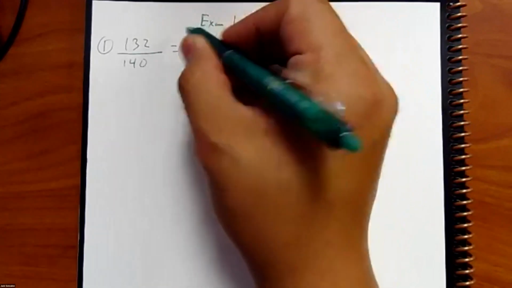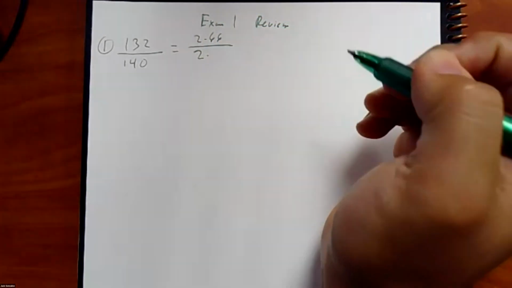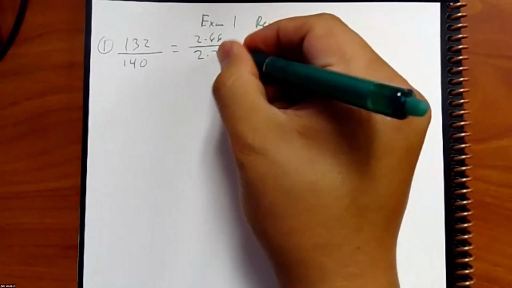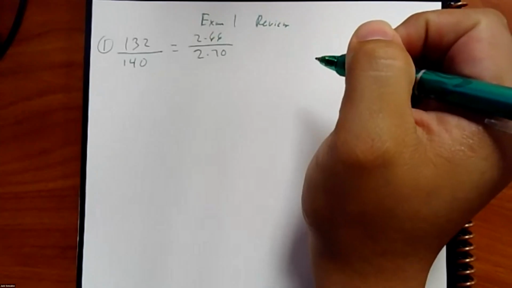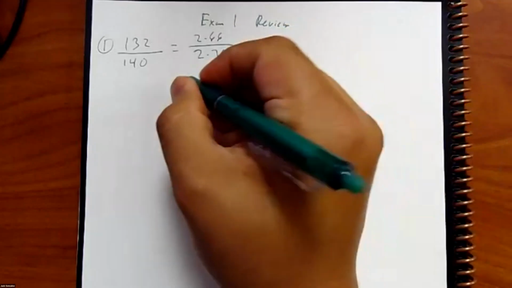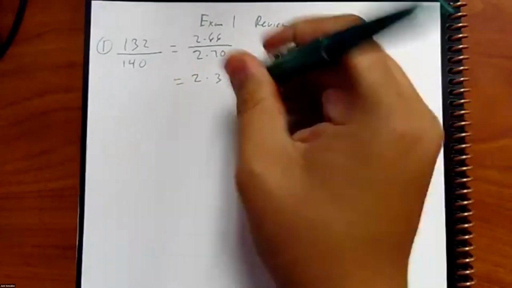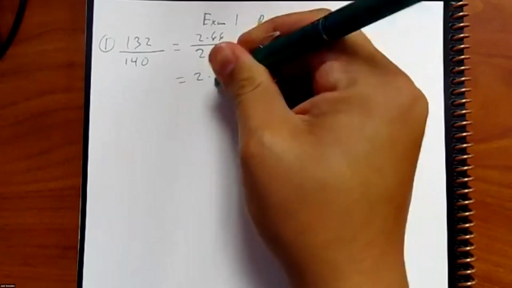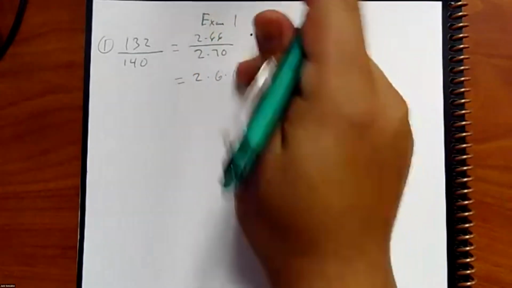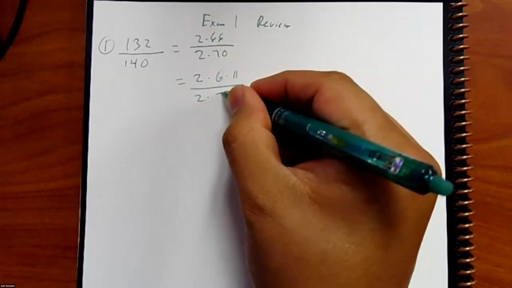Yeah. So 2 times 66, this will be 2 times 170. Break this up further, it'll be 2 times 6 times 11 over 2 times 7 times 10.